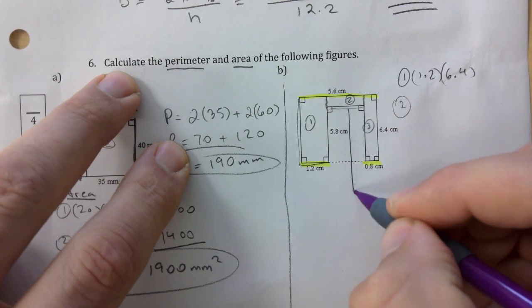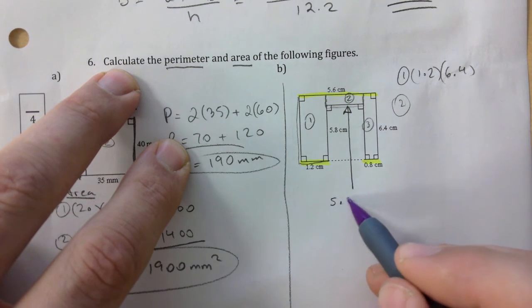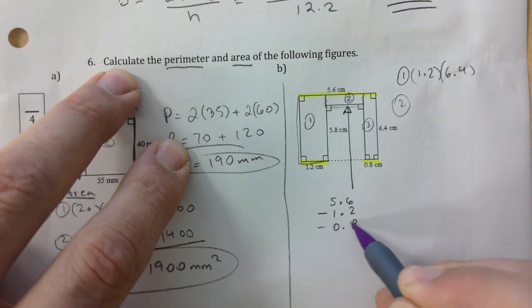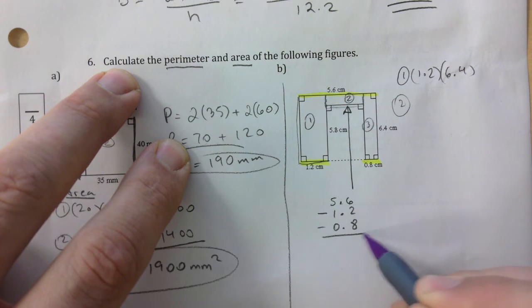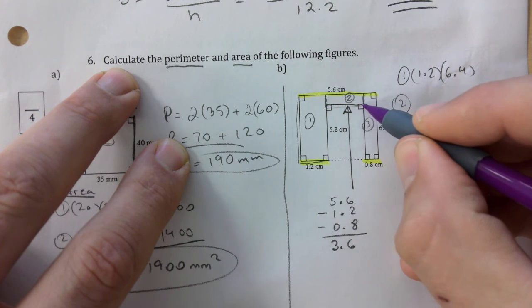So I'm going to make an arrow, right, that I'm calculating that. That's 5.6 minus 1.2 minus 0.8. And this is 2, so that'd be 3.6. So now I know that this stretch is 3.6.